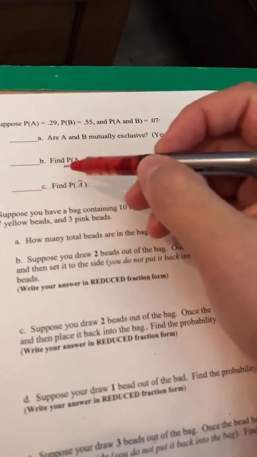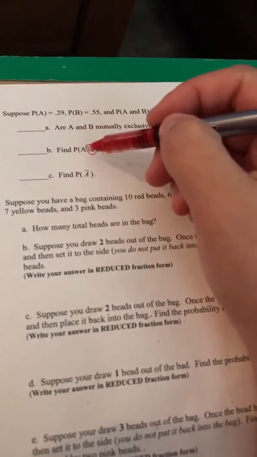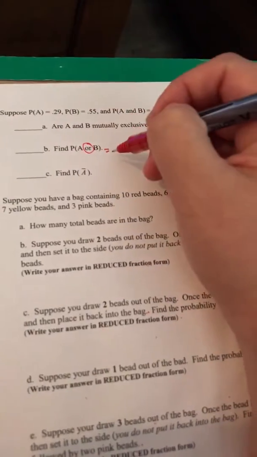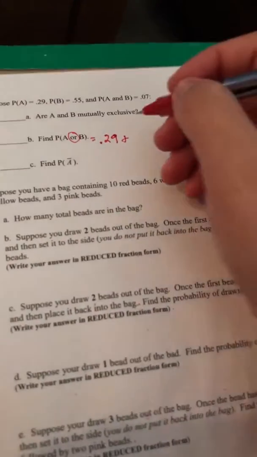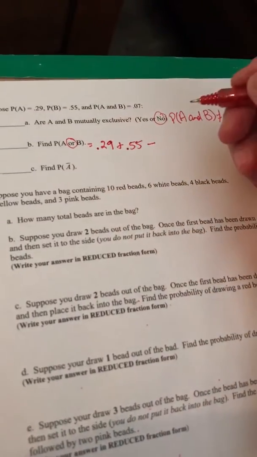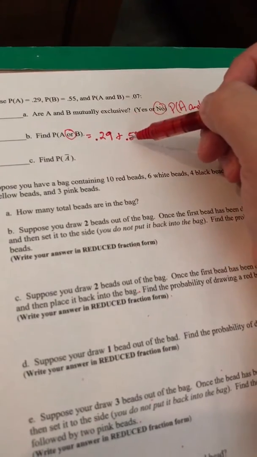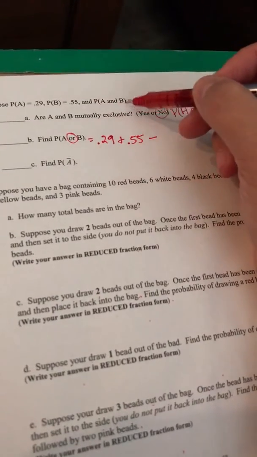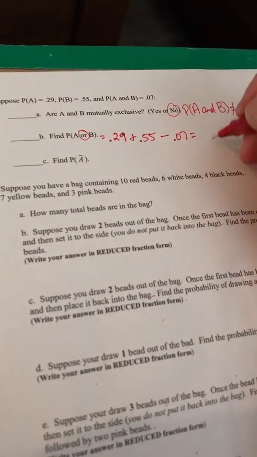So find the probability of A or B. Remember, ORs you add. So you do the probability of A, which is 0.29, plus the probability of B, which is 0.55. And you add and subtract, I forgot to say that. So add the probability of A plus the probability of B, and subtract the probability of A and B, which it tells you is 0.07. That gives you 0.77.